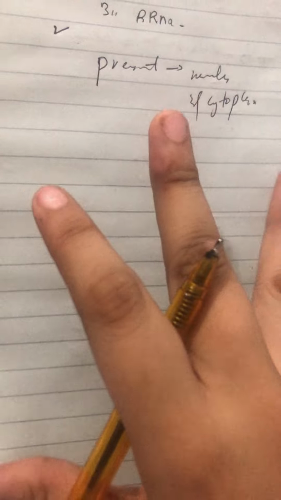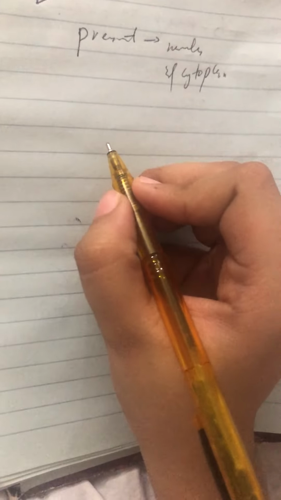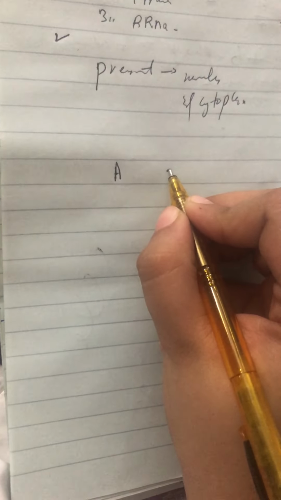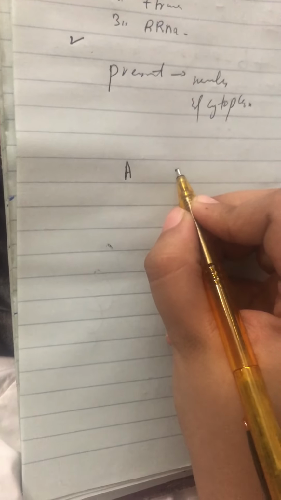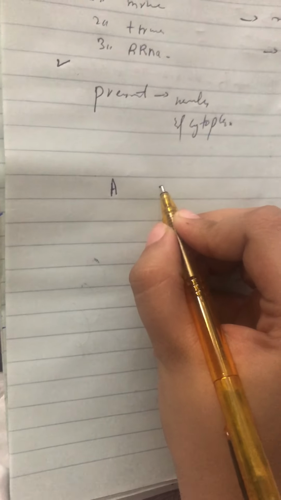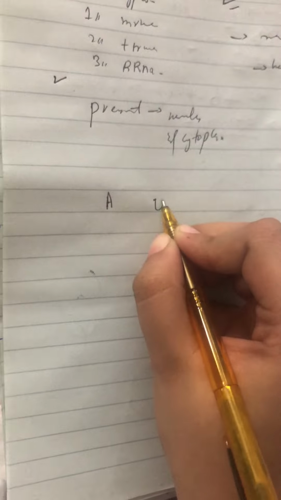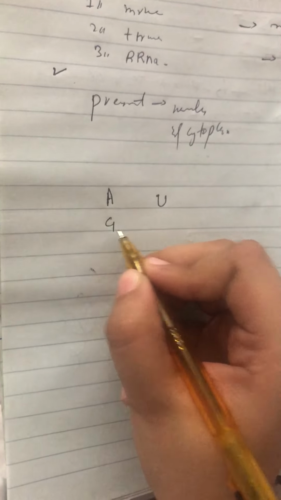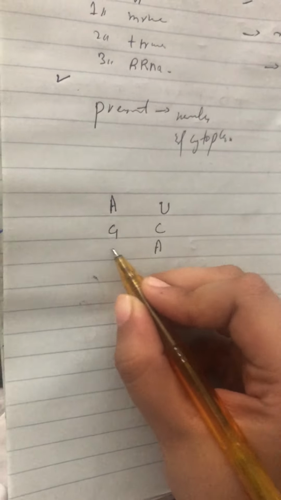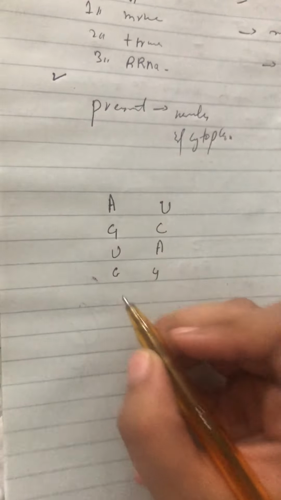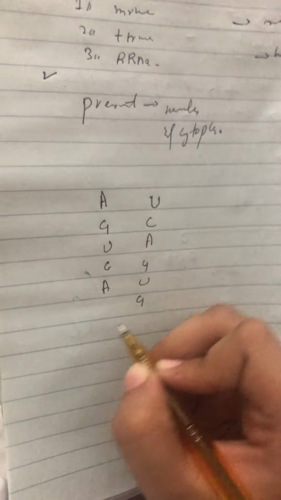If we talk about the RNA, as I discussed, there will be 10 in pairs and 20 will be total in one segment. So here I will make adenine. As I discussed before, the thymine will be replaced with the uracil. So with the adenine, not thymine, here will be the uracil. Then guanine, cytosine, adenine, uracil, guanine, cytosine, adenine, uracil, guanine, cytosine.